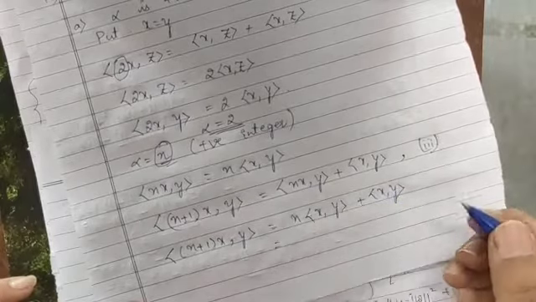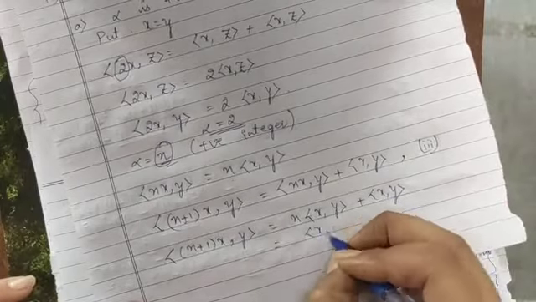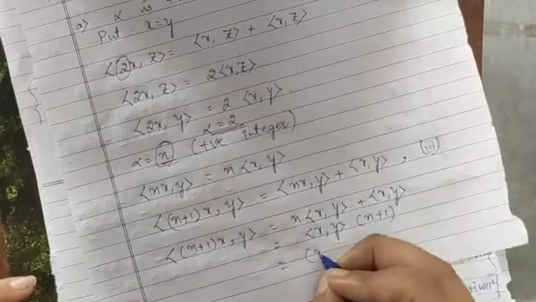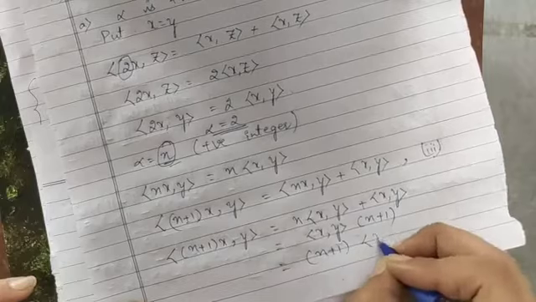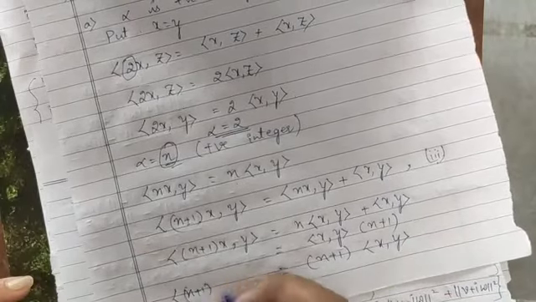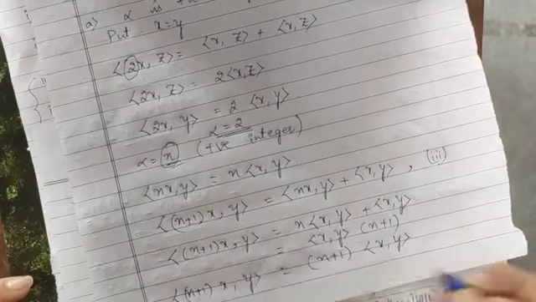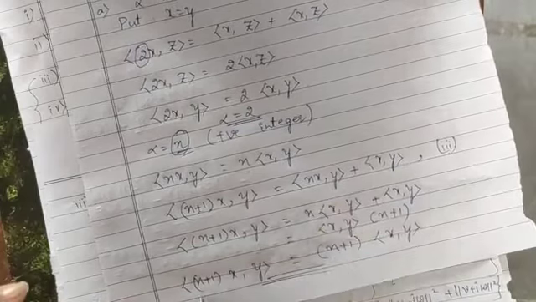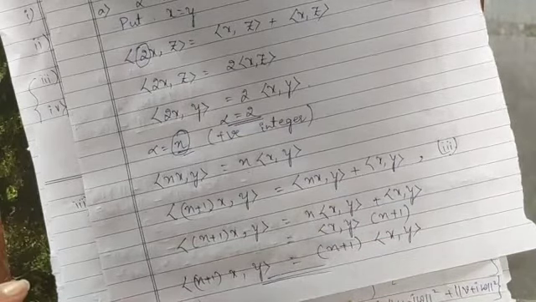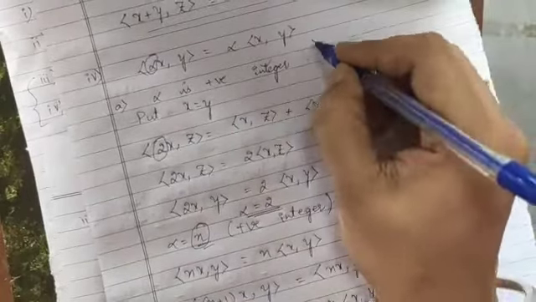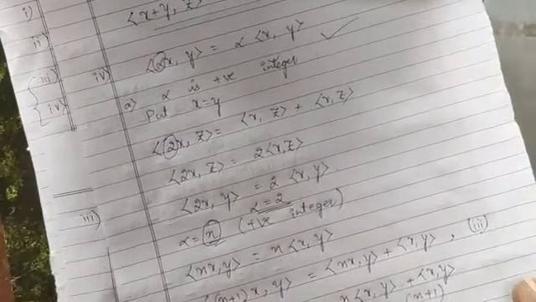So I will take inner product of x comma y as common. I will get n plus 1 into inner product of x comma y. This is inner product of n plus 1 into x comma y. So the property holds for n plus 1 also. That means this property holds good when alpha is a positive integer.